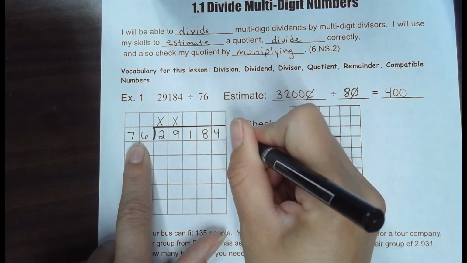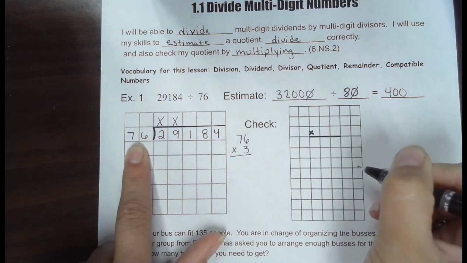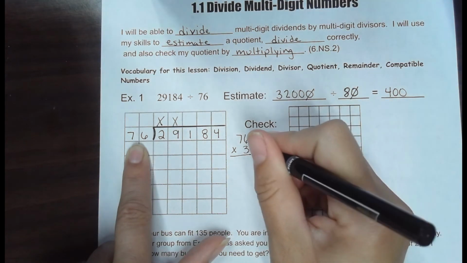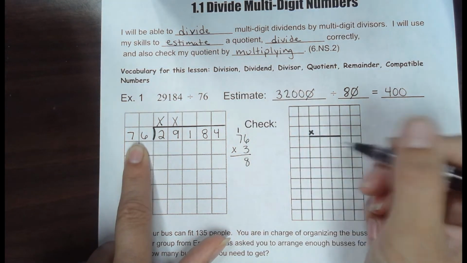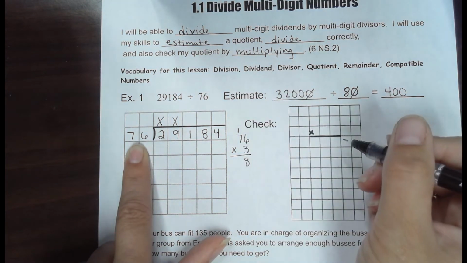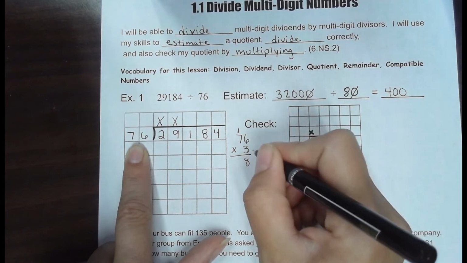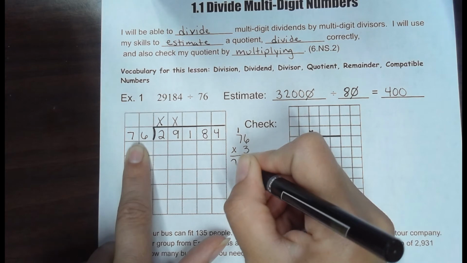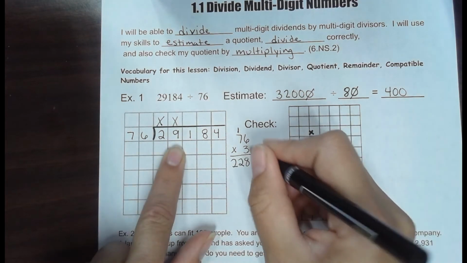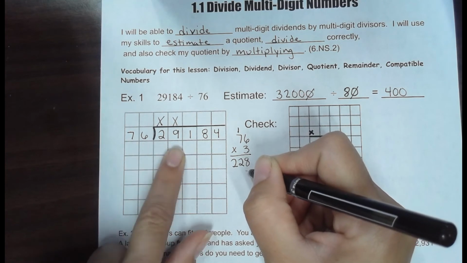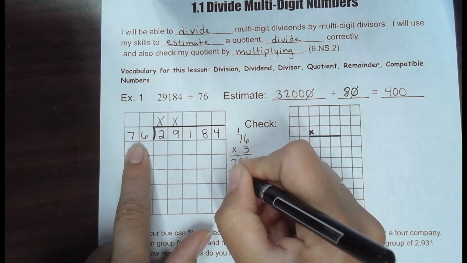So over here, let's do 76 times 3 and see what we get. So 3 times 6 is 18. Regroup 1. 3 times 7 is 21, plus the one that we kept up here. So 21 plus 1 would be 22. Now, that's 3 times. It looks like I might even be able to get another 76 out of that. So let's see if we can do 4 times.